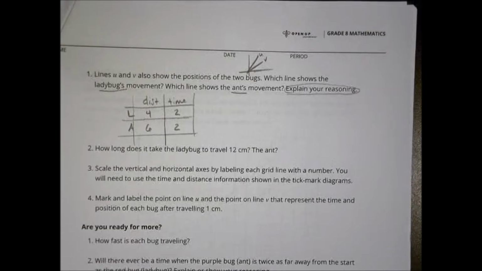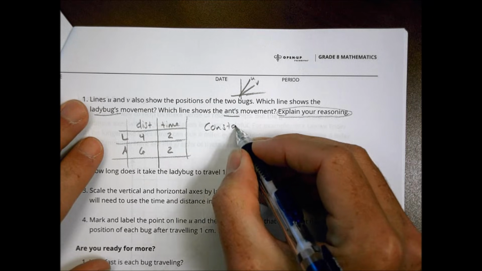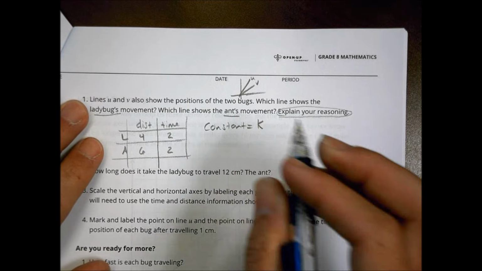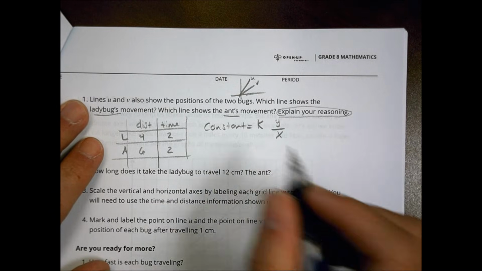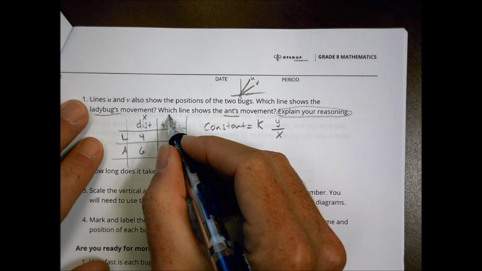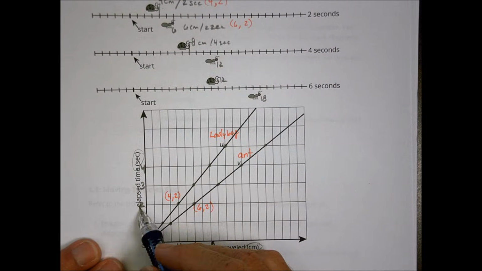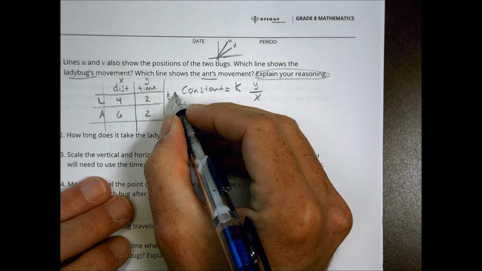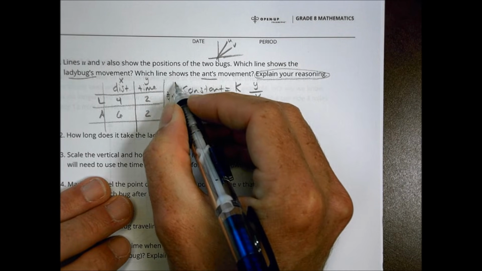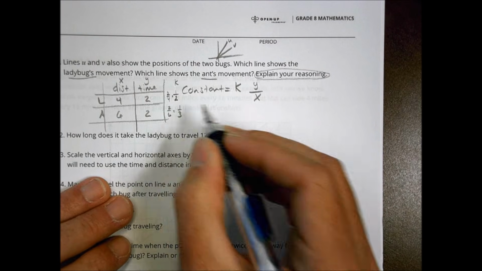If we think back to what we've done before, sometimes we can find that constant or that k value by dividing our y and our x. In this case here, our x is our distance and our y is our time. Looking at our graph, that's our time, y, and our distance is the x value. And so when I take a look at this, I have 2 over 4, or 1/2, as my k value. And here I have 2 over 6, or 1/3, being our k value.